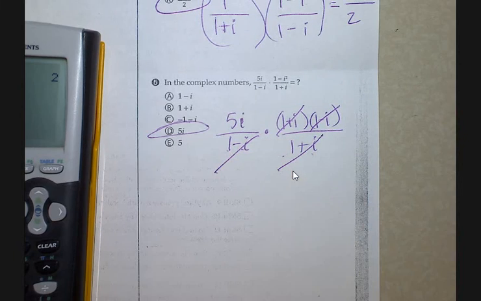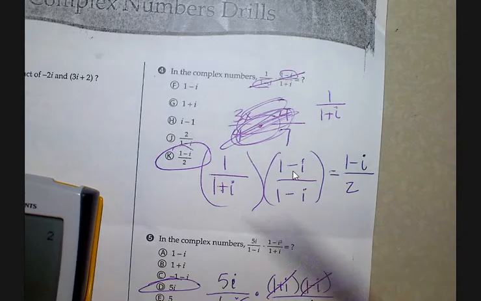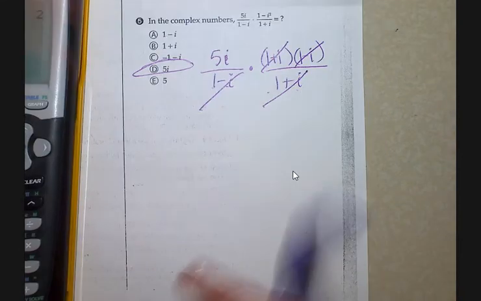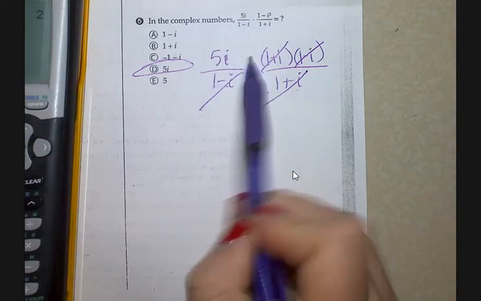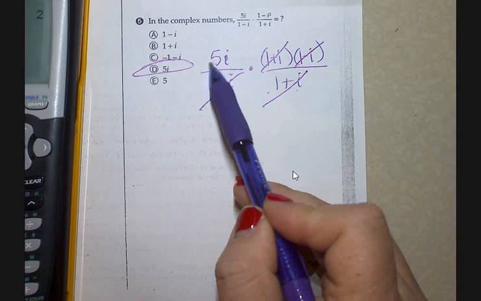Now, why did you not have to do all this extra work? Because after you canceled, you had no i's on the bottom. In fact, everything canceled, and you just had 5i left over.